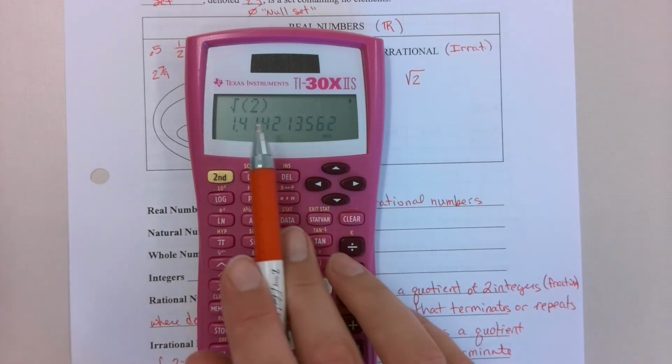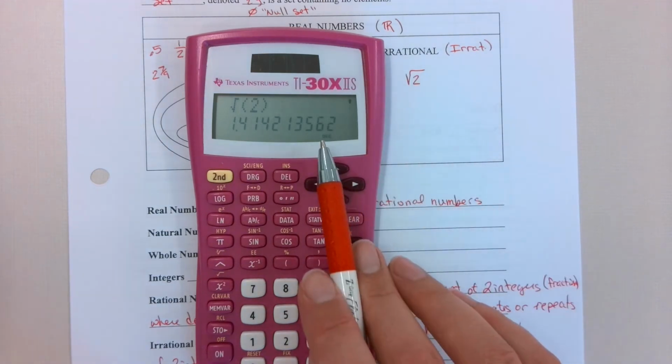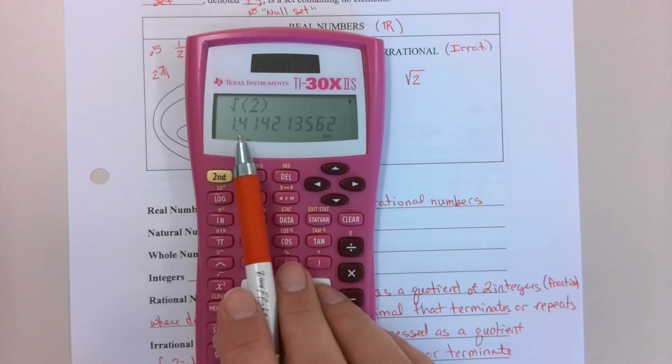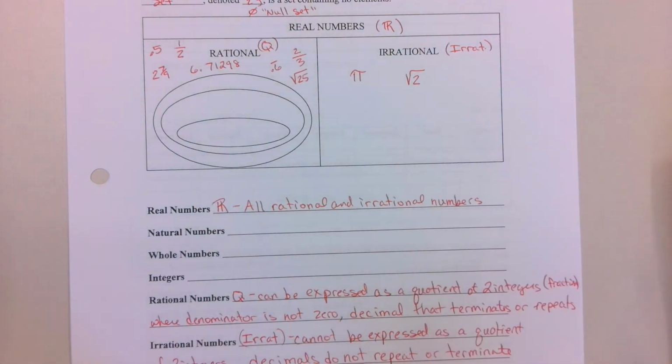So it might look like it terminates, but I can tell you that anything that's not a perfect square is irrational when you take the square root of it. So we might round this to 1.4, but we have rounded it. So that is an example of an irrational number.